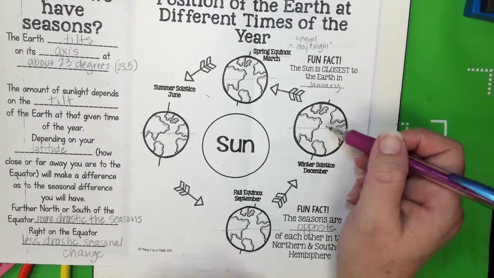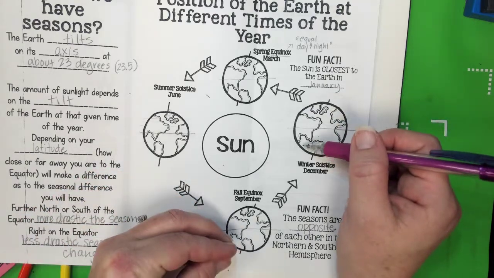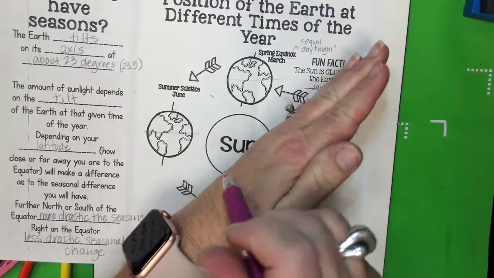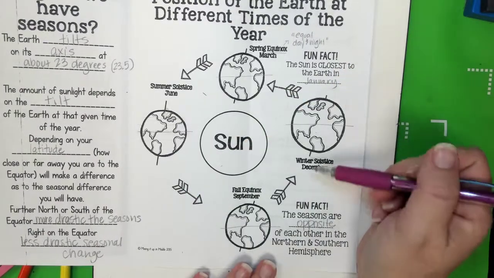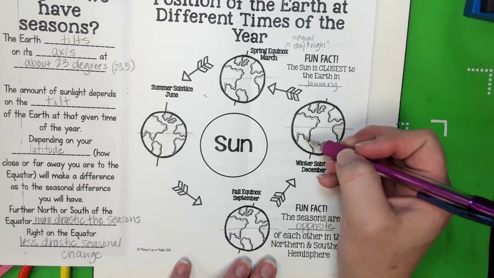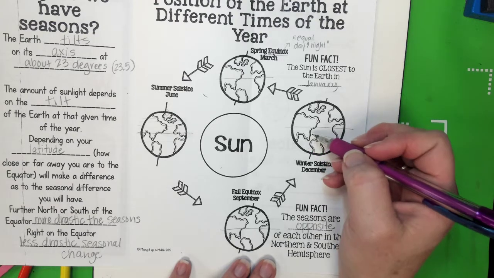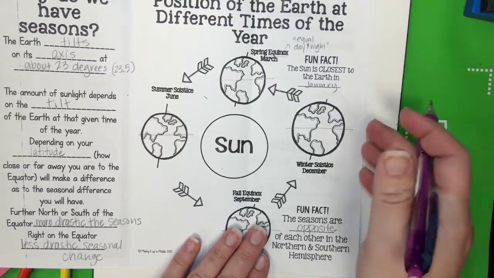In the southern hemisphere, because they're tilted toward the sun, they're receiving more sunlight, so it's going to be summer for them because they are closer to the sun in January. That's why they're opposite of us in January.